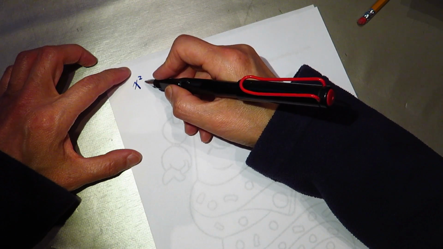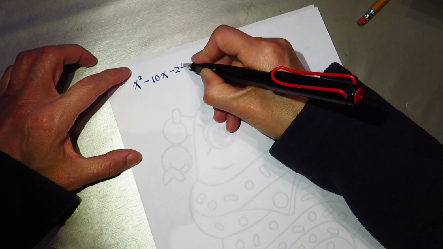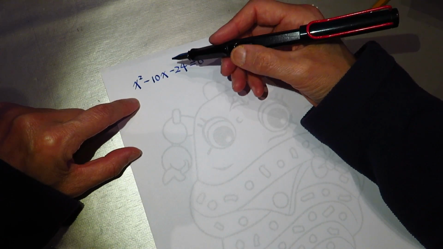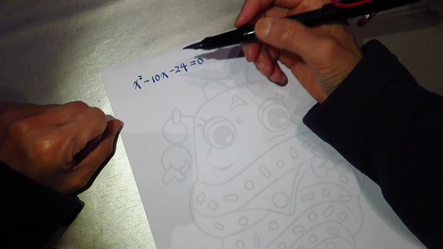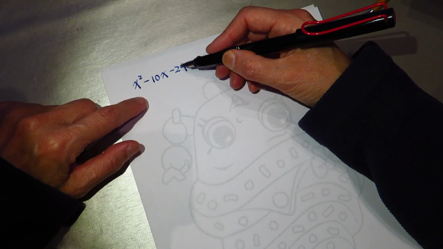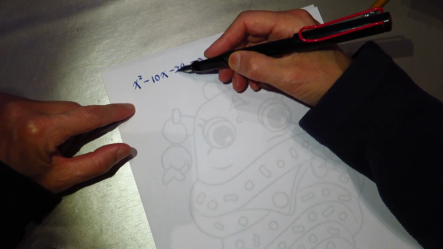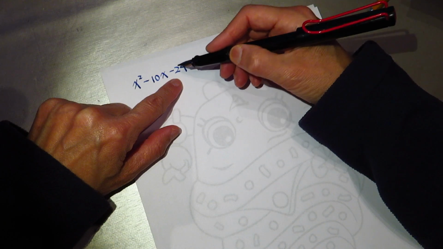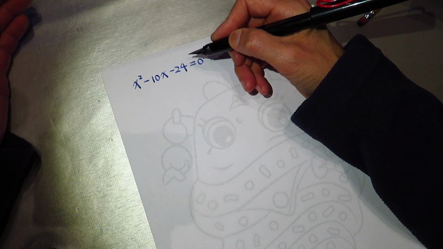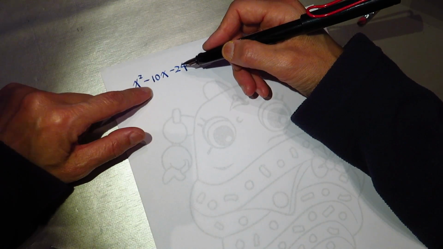x squared minus 10x minus 24 equal to 0. So what we are looking for is to find 24 and the relation with 10. 24 is 4 and 6, right? 4 plus 6 could be 10, but it does not work here because the 24 in front is negative. So we need to have another number, where the difference of the two factors makes 10.